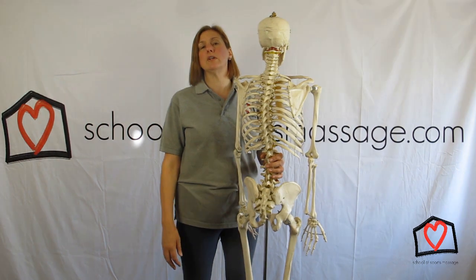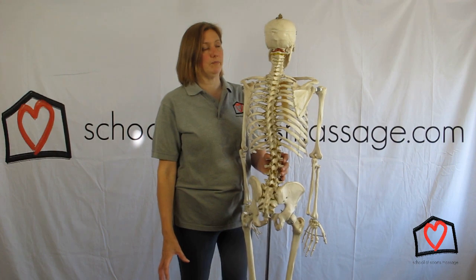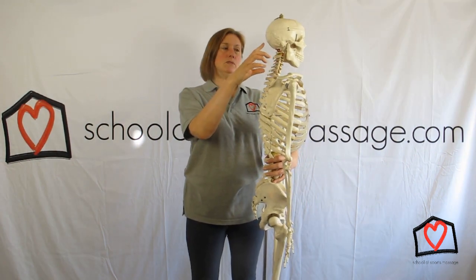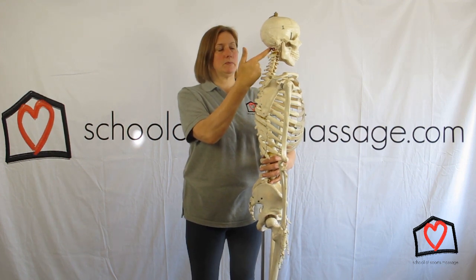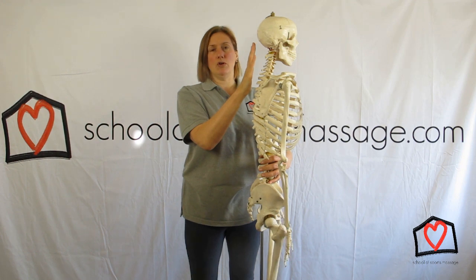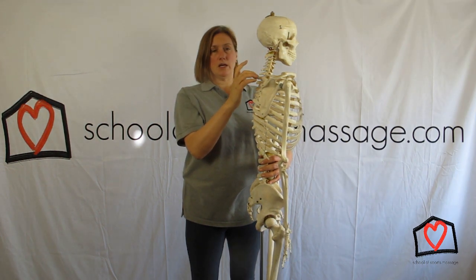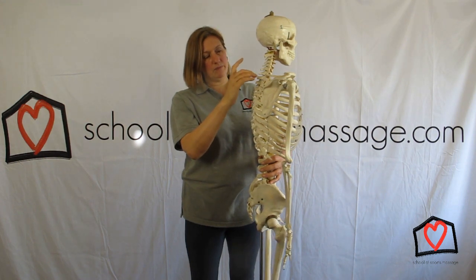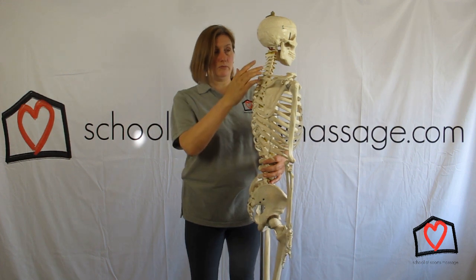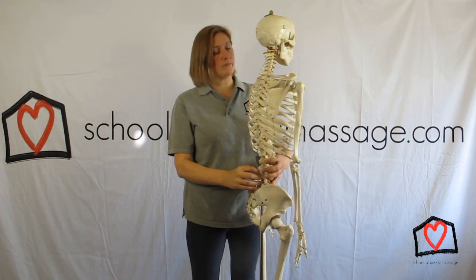Next I'd like to have a look at some of the ligaments of the spine. We're going to have a look at 7. The first one, if I turn Bob on his side it might be easier to see them, is the ligamentum nuchae, and it comes from the bottom of the occipital bone to C7. That is part of the origin for your trapezius muscle. It then becomes the supraspinous ligament, and it carries on down to the sacrum. So ligamentum nuchae, supraspinous ligament.